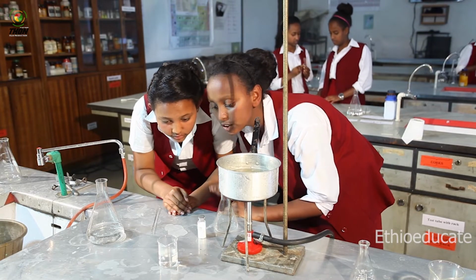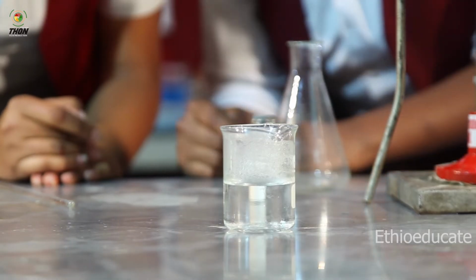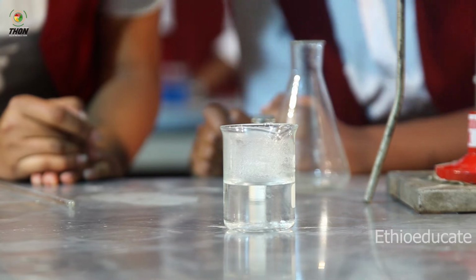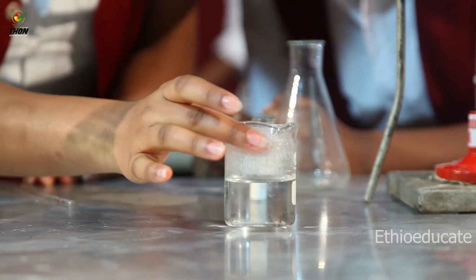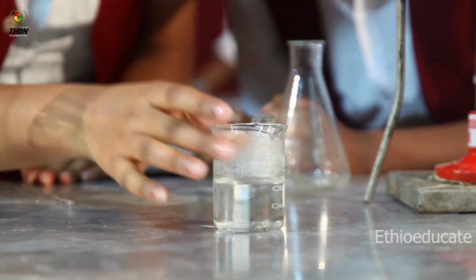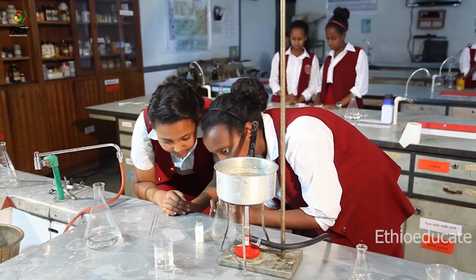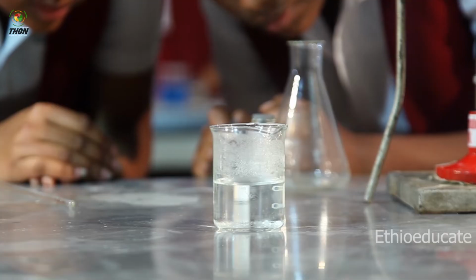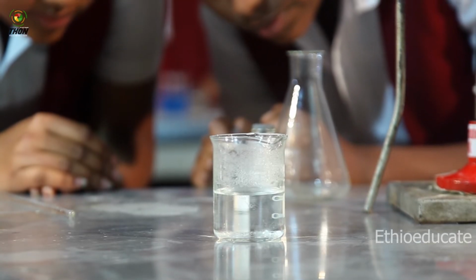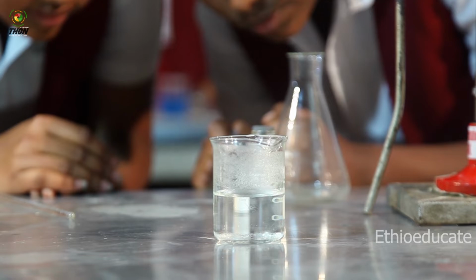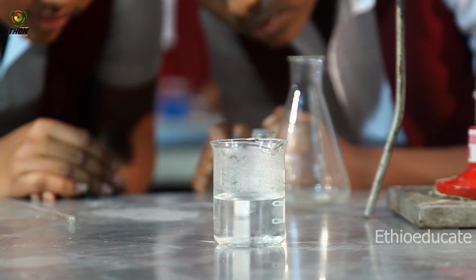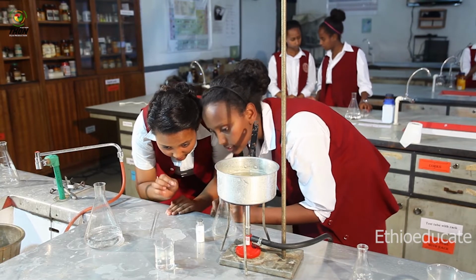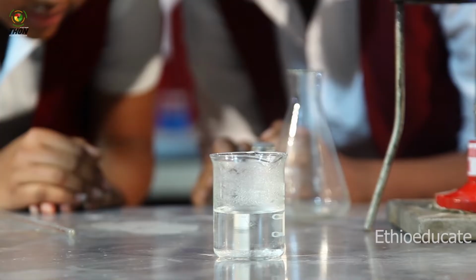I can see some things forming. Yes. What are those? I think they're solids of benzoic acid. Okay. There's a change, as you can see. Yes. It's not a pure solution now.